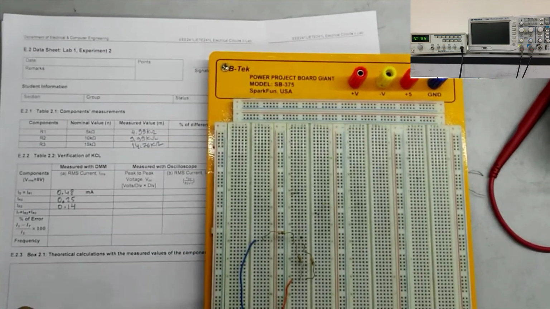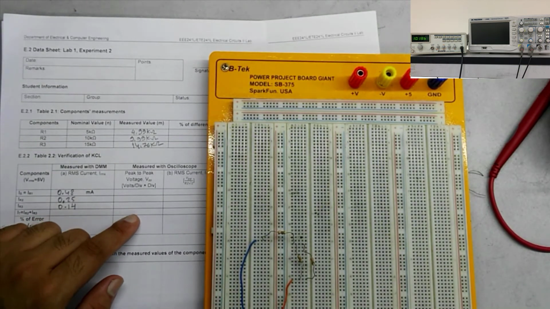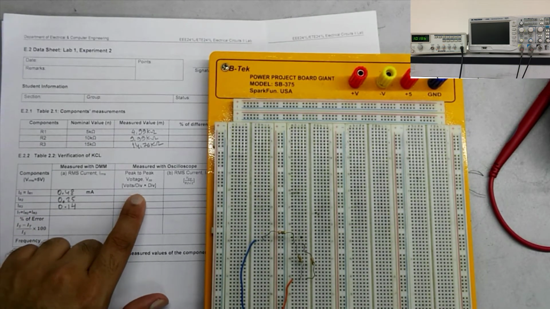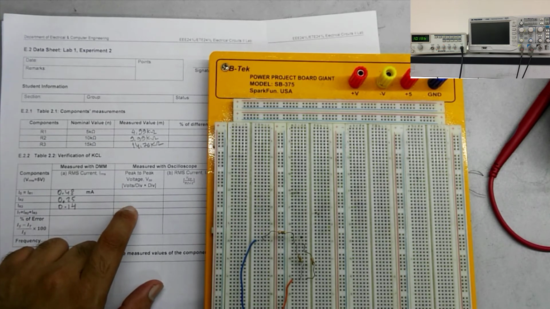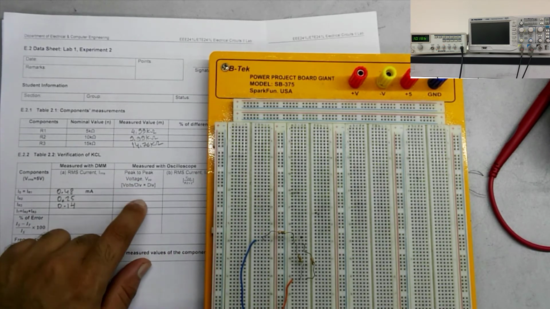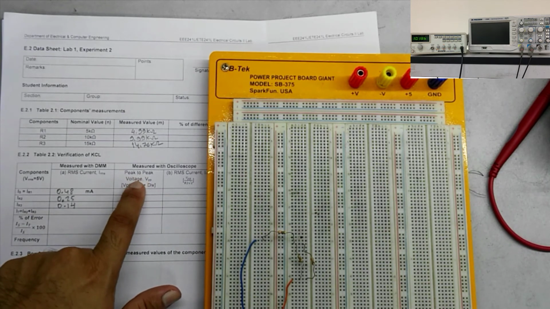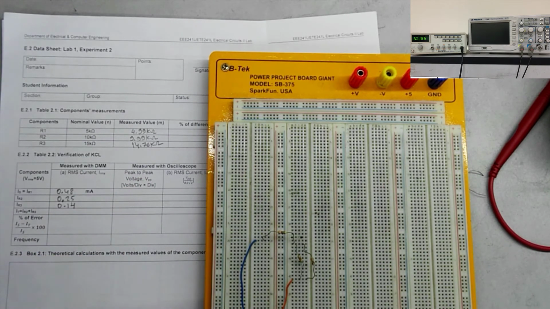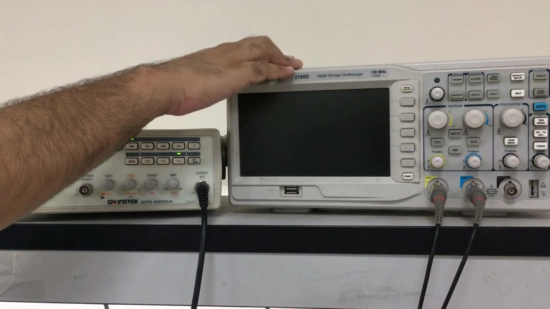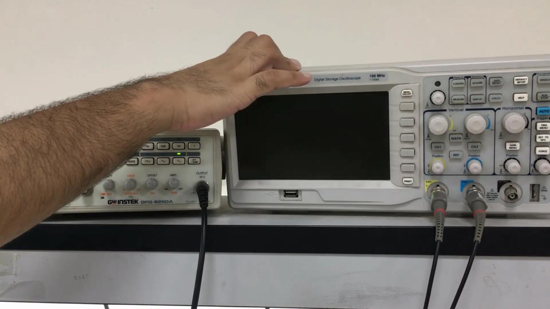Now, according to the data sheet, we have to record the voltages across R1, R2 and R3 using the oscilloscope. Here it's written peak to peak voltage, so we'll be recording peak to peak voltage here. So I turn on the oscilloscope by pressing the power button over here.